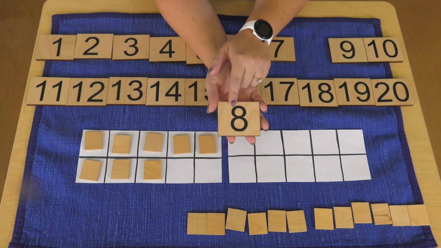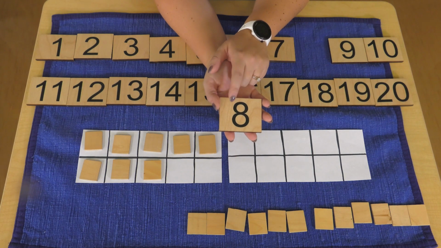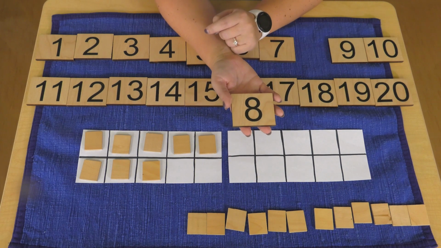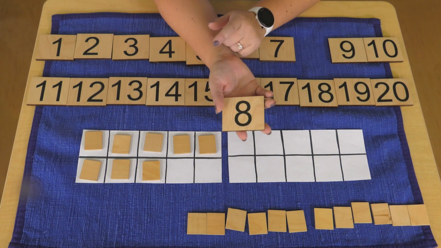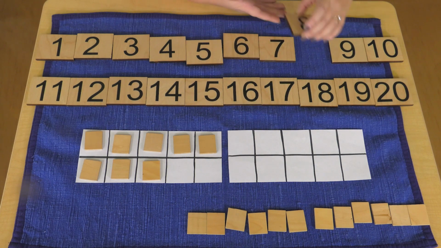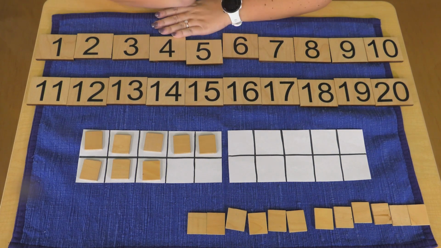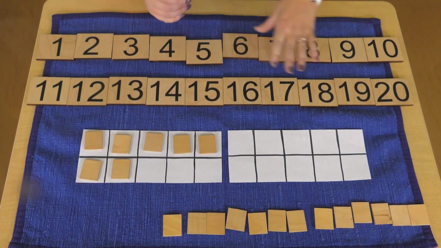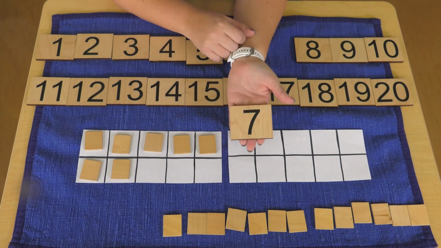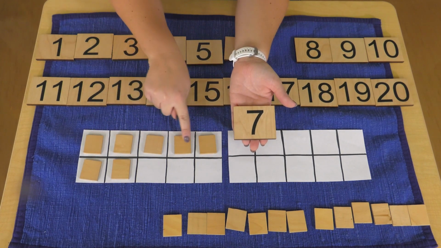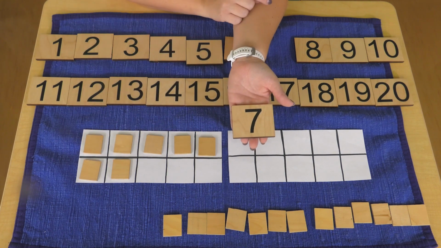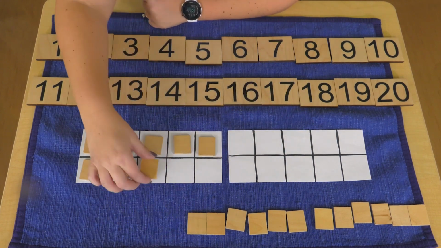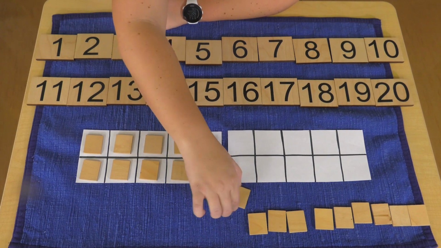If I ask you what's 1 less than 8, can you tell me? If we take away 1 square, what will we have left? What is 1 before the number 8? I take away 1 square, and what do we have left? We have 7. 1, 2, 3, 4, 5, 6, 7. Nice job. Let's try a bigger number using both tens frames.